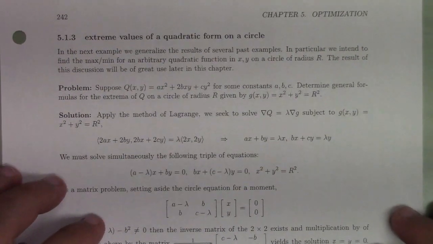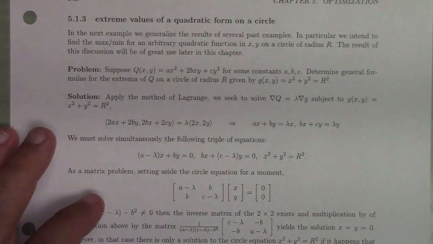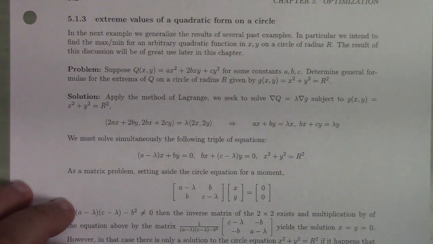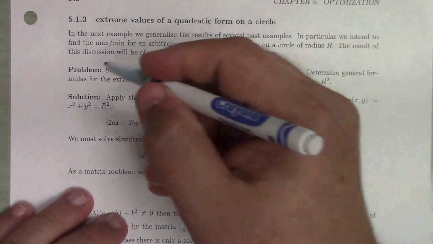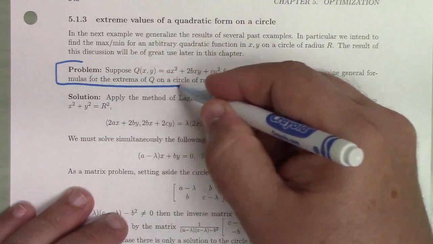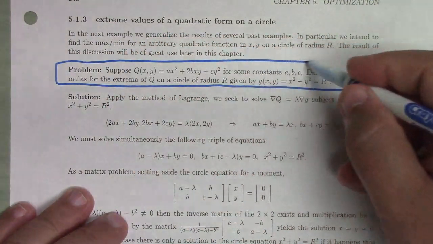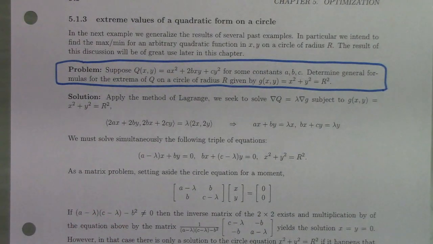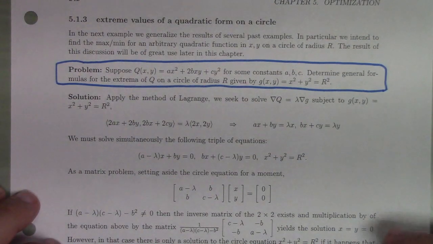And then finally, this section ends with a rather theoretical problem. Suppose you've got an arbitrary quadratic form in 2 variables. Essentially you can capture that by a, b, and c. Here it is: ax squared plus bxy plus cy squared. My question is, determine formulas for the extrema of q on a circle of radius r given by x squared plus y squared equals r squared.